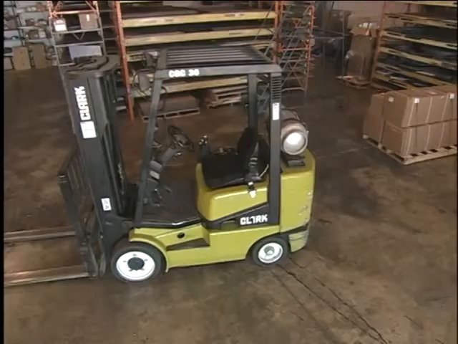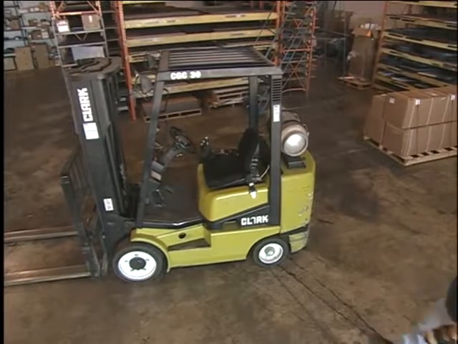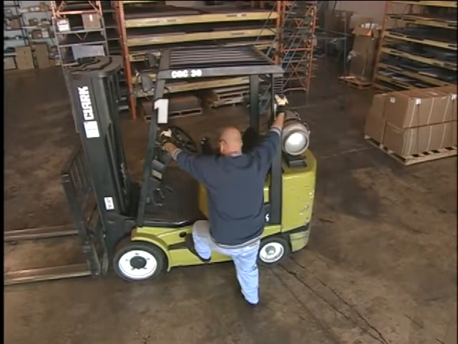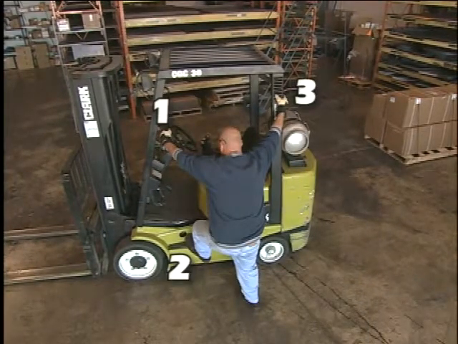In training, I stress what we call a 3-point mount. 2 hands firmly on the cage of the forklift, 1 foot on the floorboard, and swinging yourself onto the seat of the forklift. To get on and off a forklift, always face the unit and use 3 points of contact at all times. Never jump on or off.